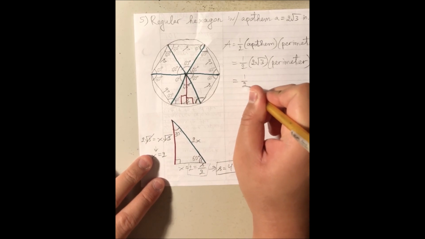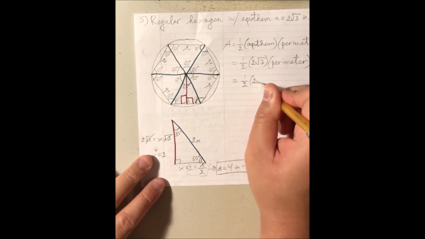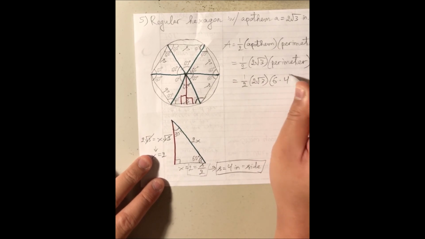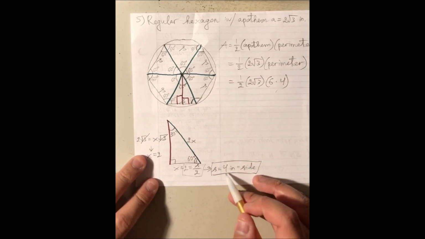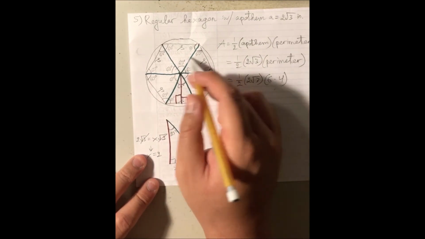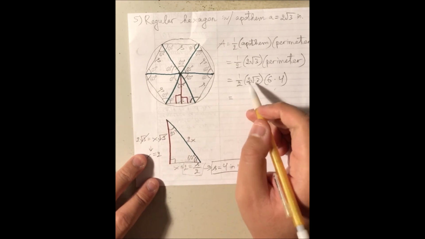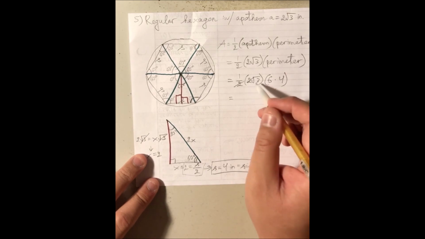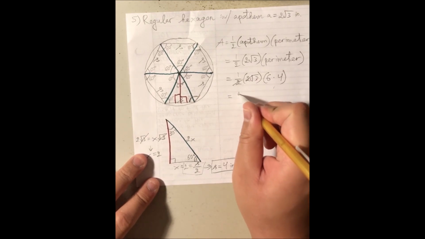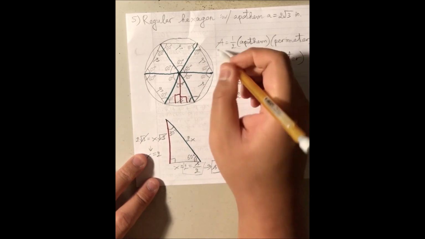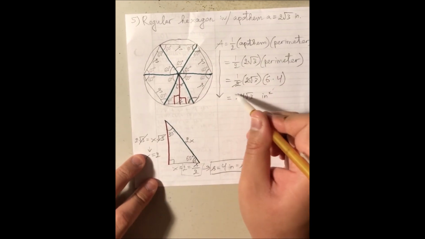So we got 1/2 times 2 square root of 3 times 6 times 4. 4 here is the value of each side, and 6 here is the number of sides that we have. So let's see. The 1/2 and the 2 cancel out. 6 times 4 is 24. 24 times square root of 3 times 1 is just going to be 24 square root of 3 inches squared. And this is the area of this regular hexagon.